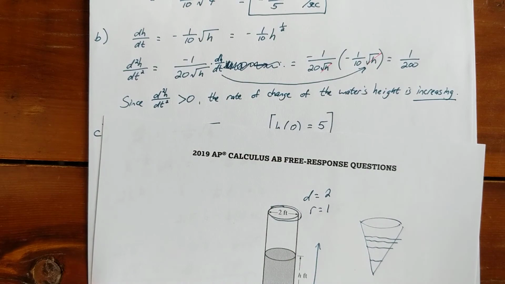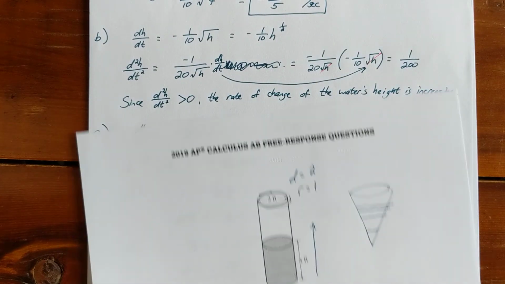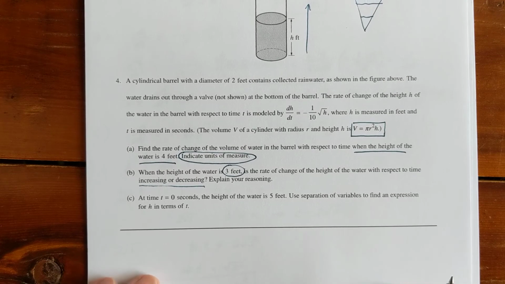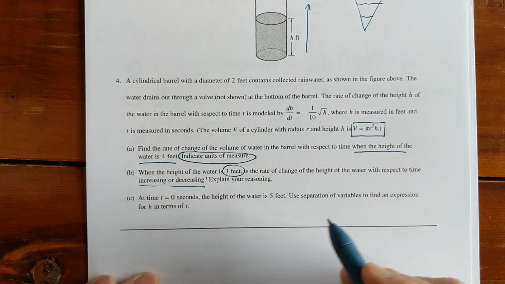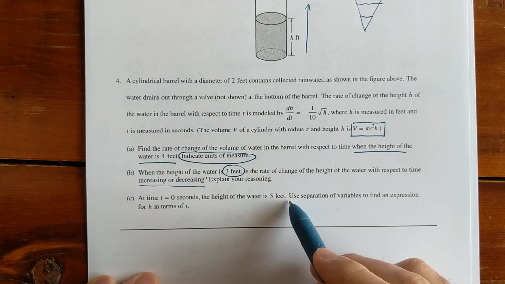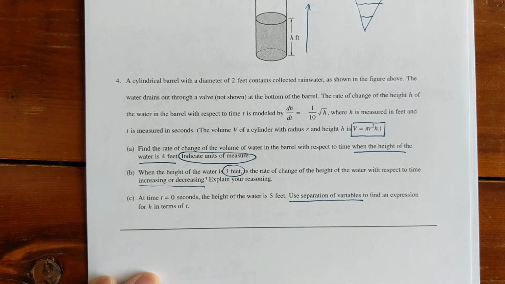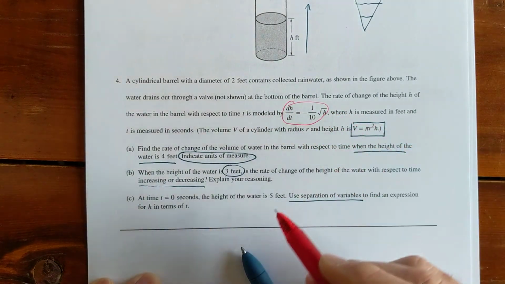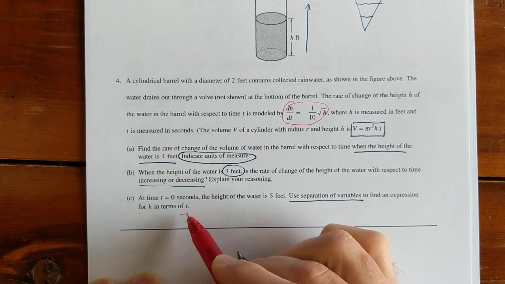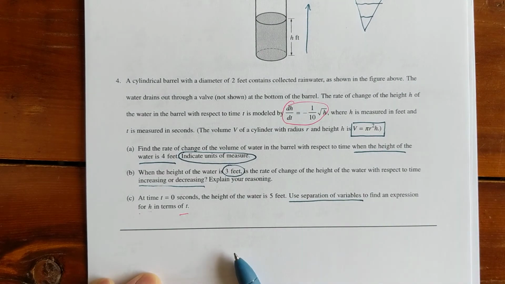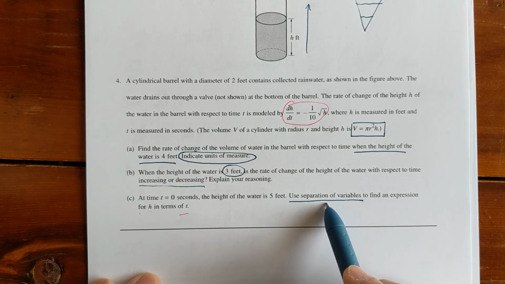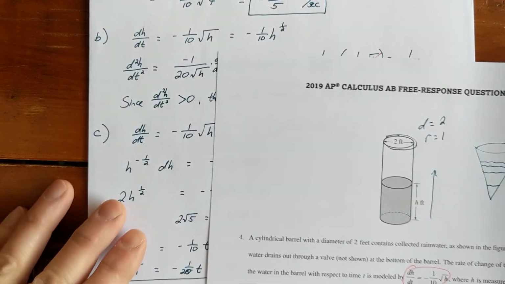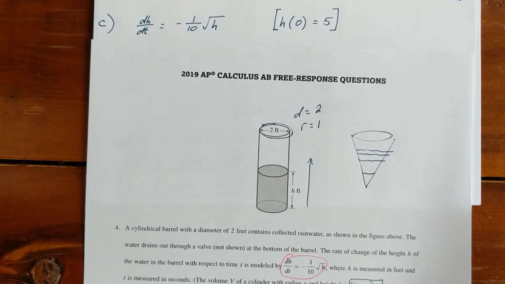And then let's take a look at C and see what's going on there. At a time of t equals 0, the height of the water is 5 feet. That is what we call an initial condition. And when they said this, they kind of gave us a hint here: use separation of variables to find an expression for h in terms of t. I never really looked at this as this type of problem before, but given the fact that they gave you a derivative right here, and they're asking us now to solve for h in terms of t, this is really a differential equation that they're asking us to solve, and the phrase separation of variables was indicative of that as well.